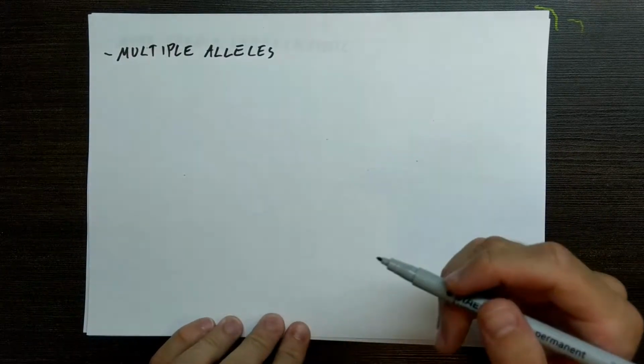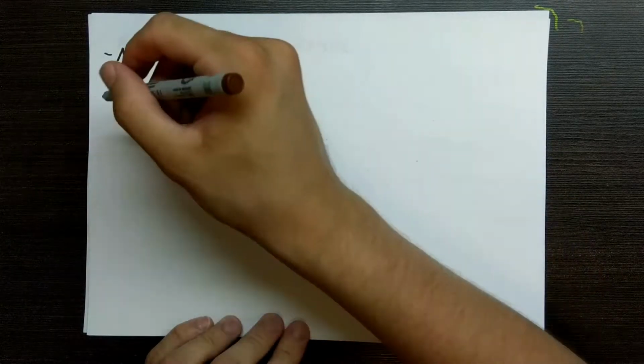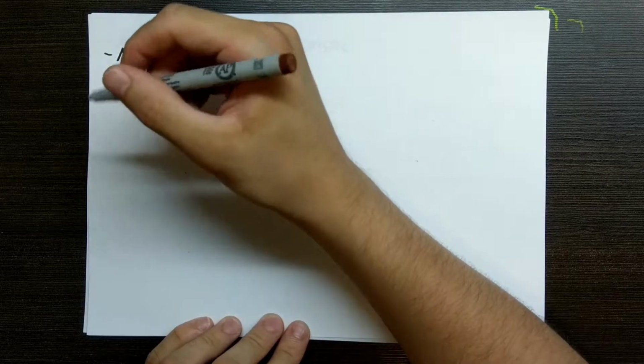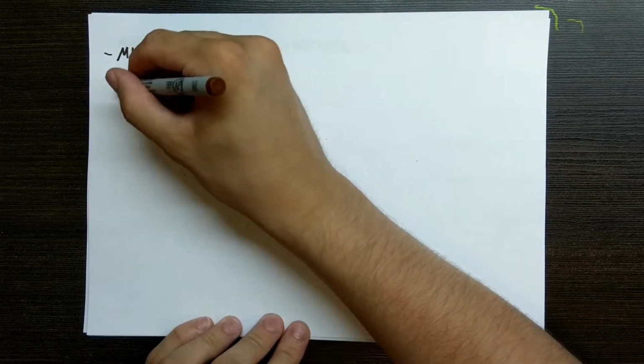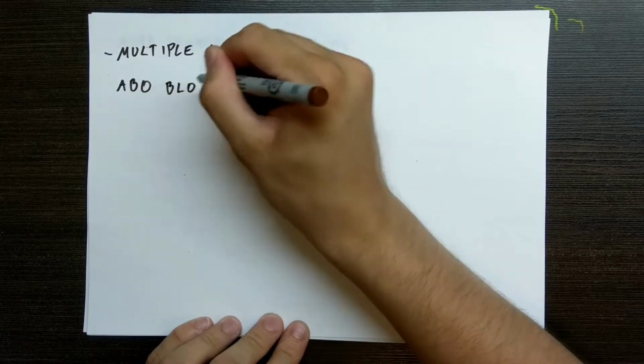So as you know, everybody has their blood group type. And the most important system to name those blood group types is the ABO blood group system. I'm going to put it down here.